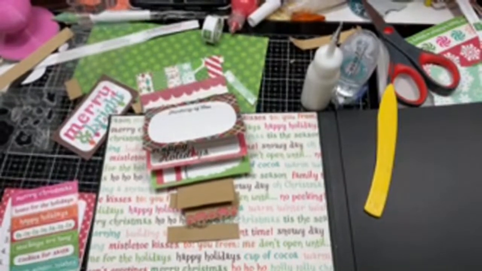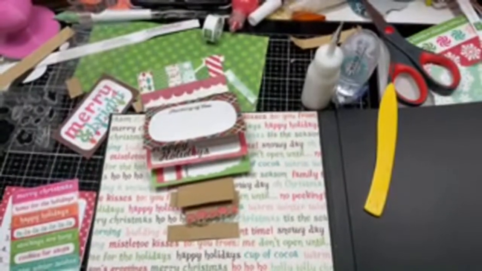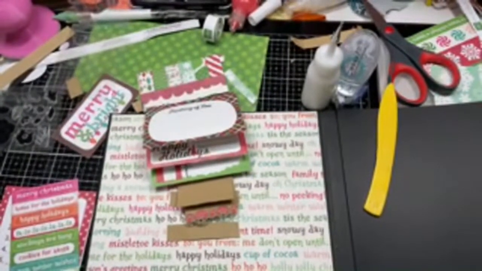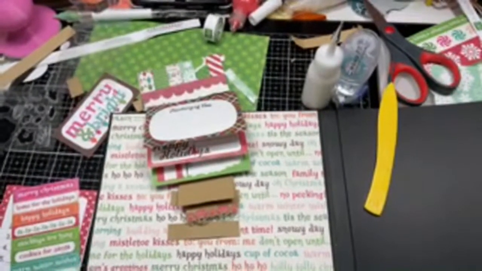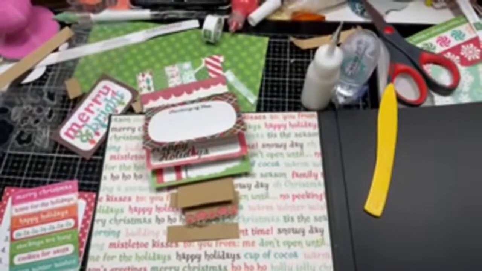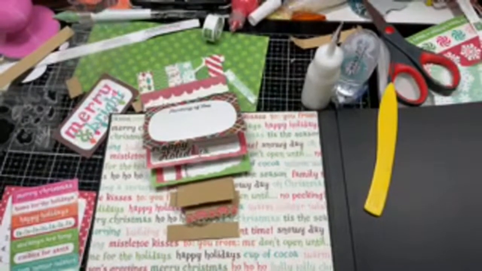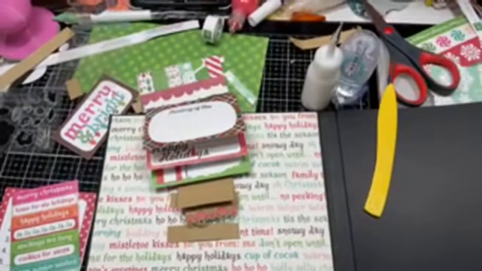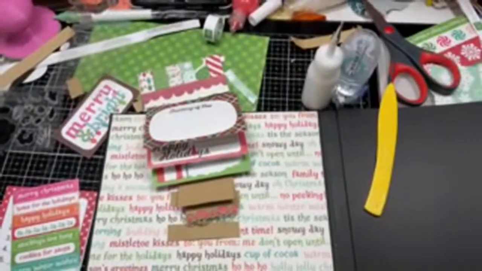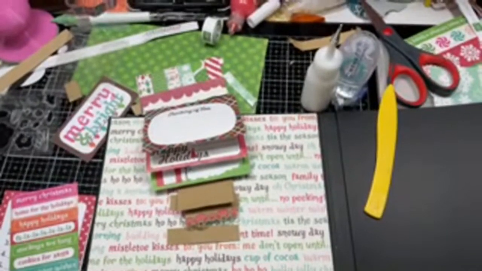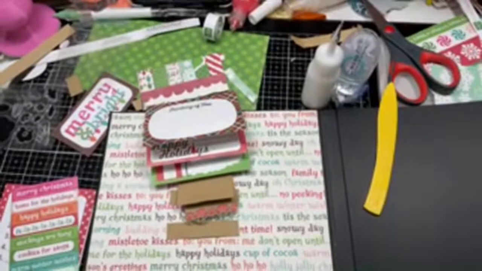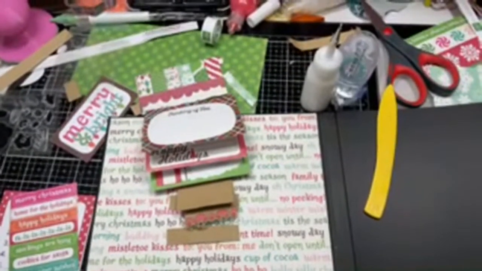Hang on. I could have sworn I had brought out a die to use to do this with. See, I'm just a normal crafter. I have things scattered, unorganized, even though I got this beautiful cart to organize things. I still didn't get it done.